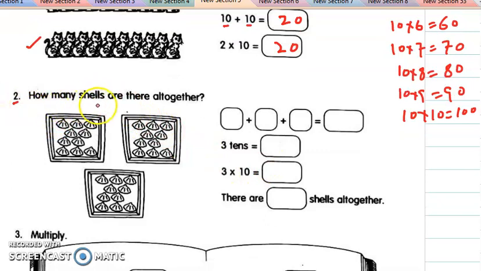Second question is how many shells are there altogether? If we look, there are three groups here, 1, 2, and 3. And in each group, how many shells are there? 1, 2, 3, 4, 5, 6, 7, 8, 9, 10. There are 10 shells in each group. So we have a total of 3 groups. If we add them, it can be 10 plus 10 plus 10. And the total is going to be 30.